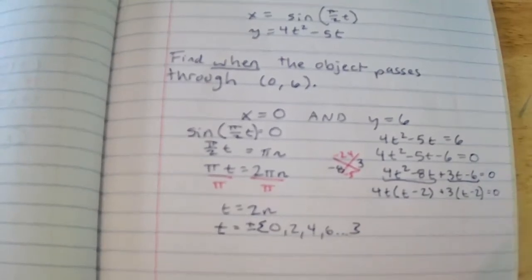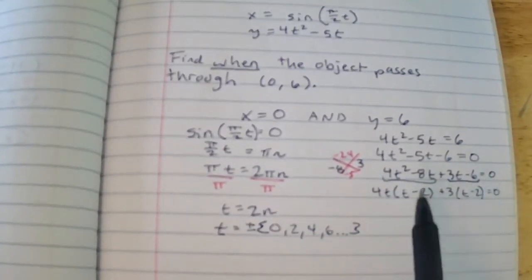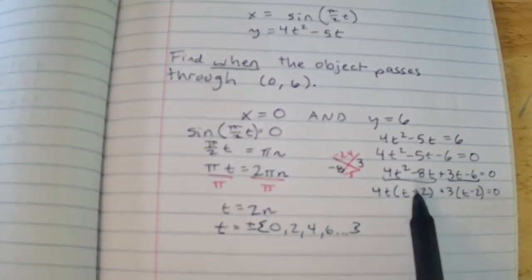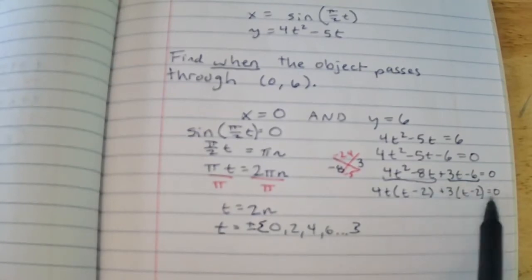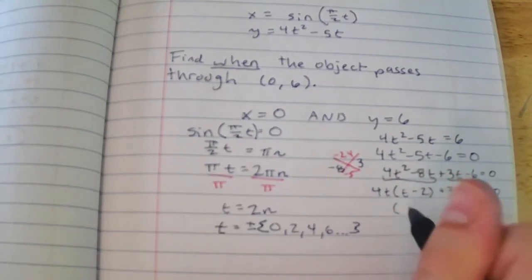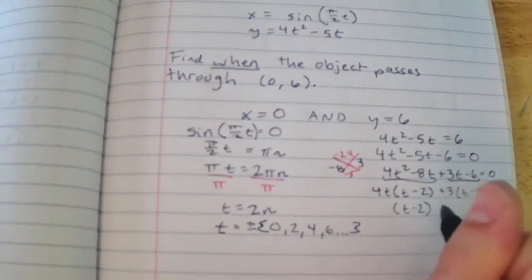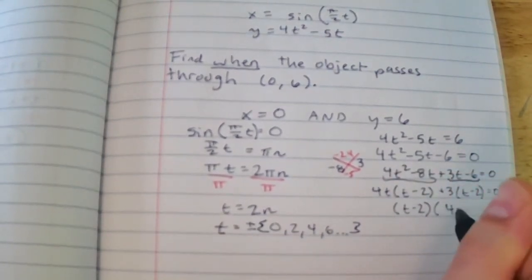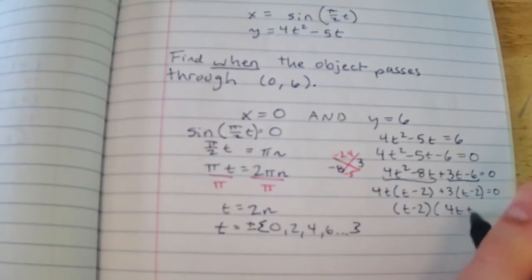When you're doing the factoring by grouping, you always want to stop at this little stage right here and verify that these two things are the same, which they are. So that means we're doing this right. And therefore, our two factors are going to be t minus 2 and 4t plus 3.